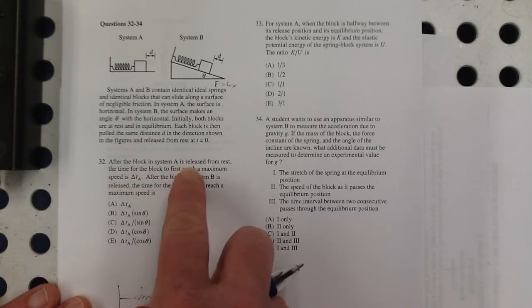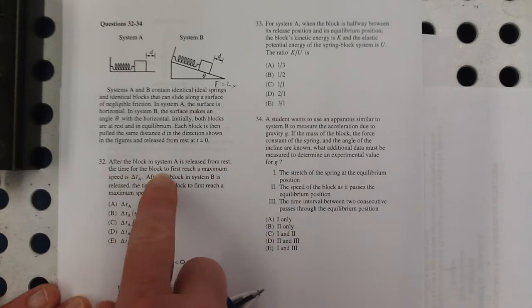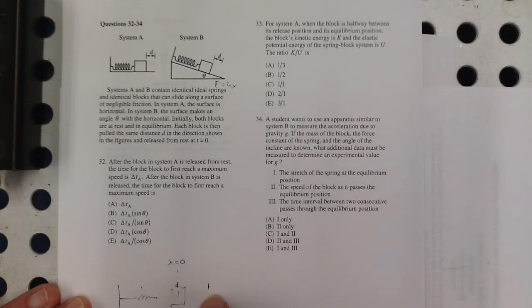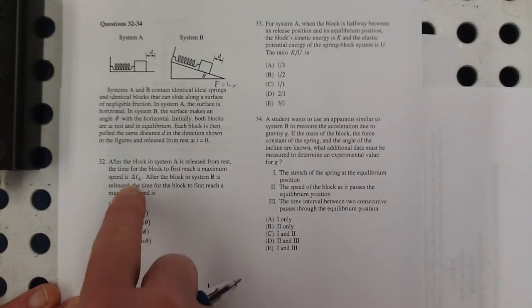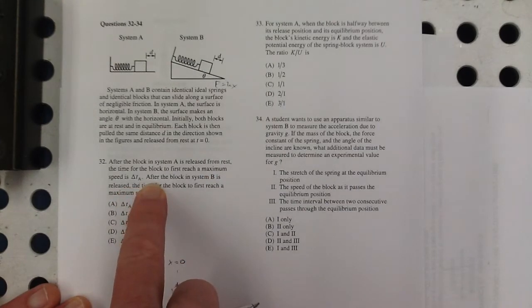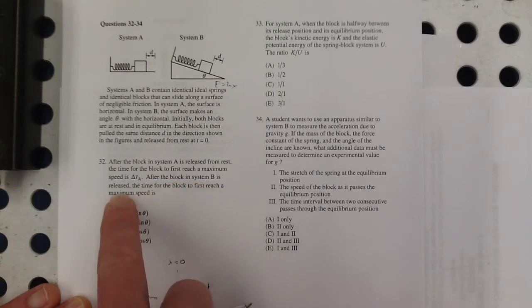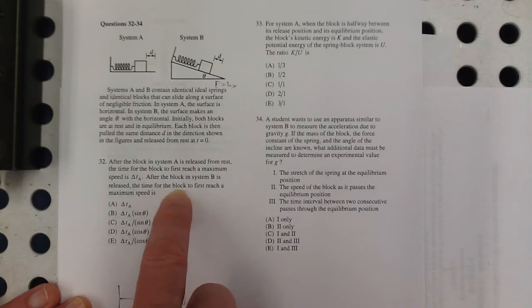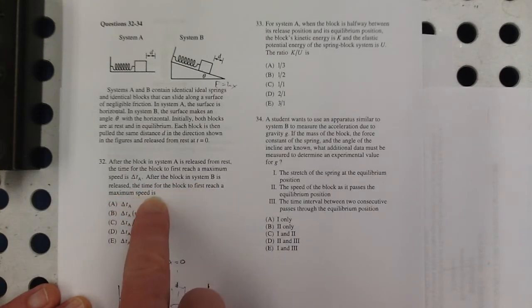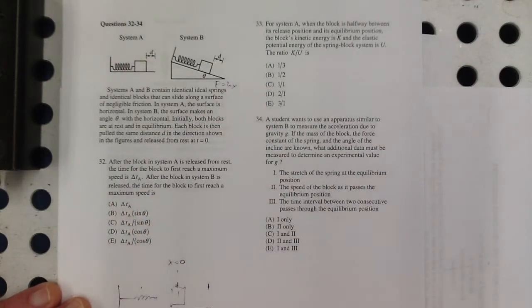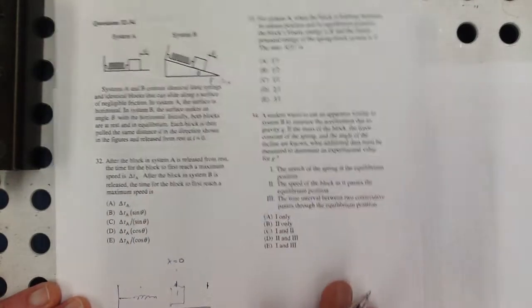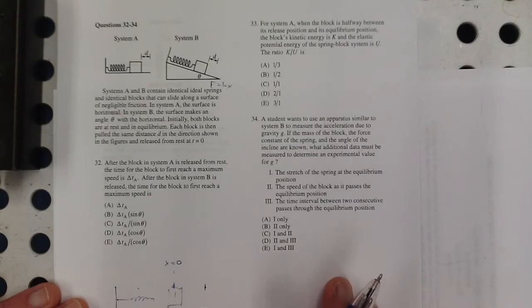After the block is released from rest, the time for it to reach a maximum speed from here to here is delta tA. After the block in system B is released, the time for the block to first reach a maximum speed is, okay, so what's the difference between these two?